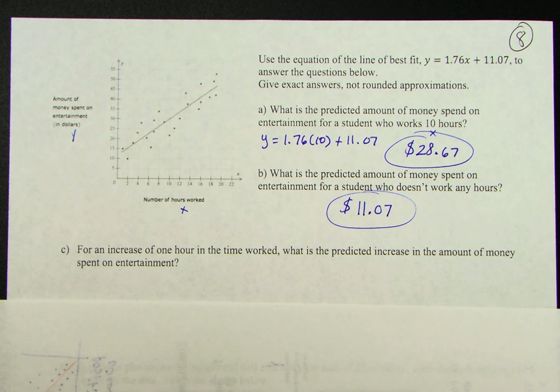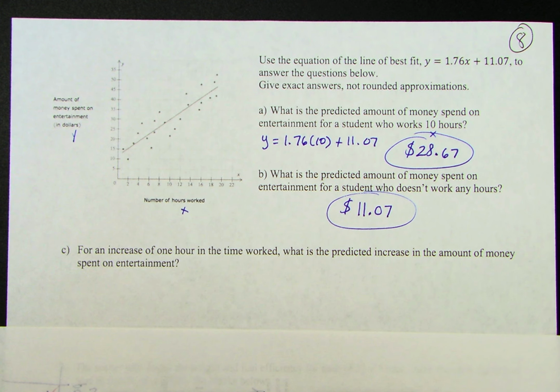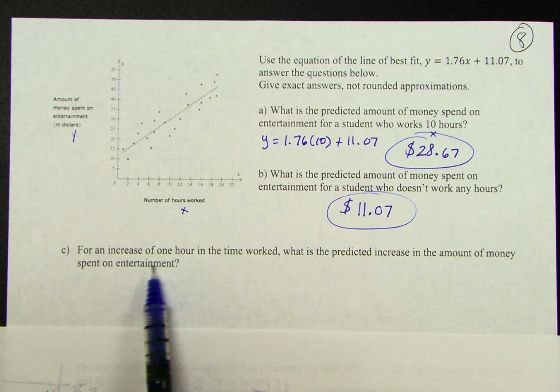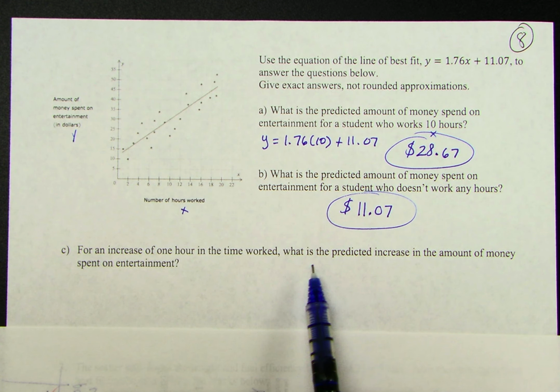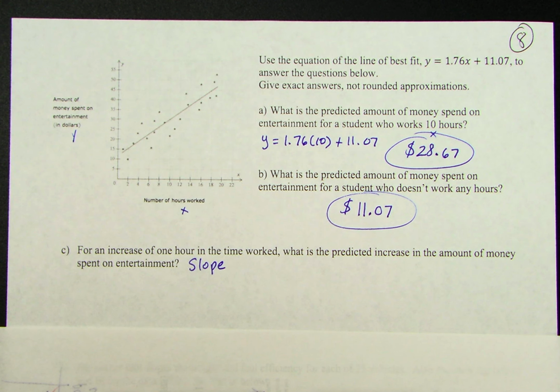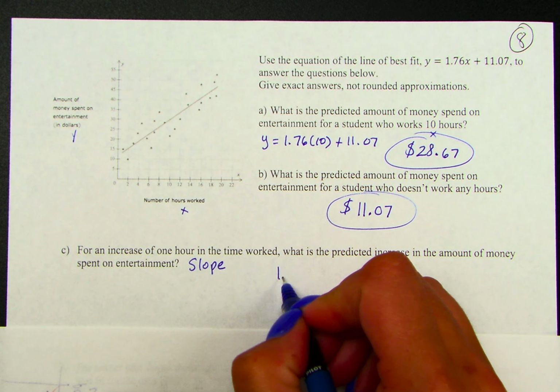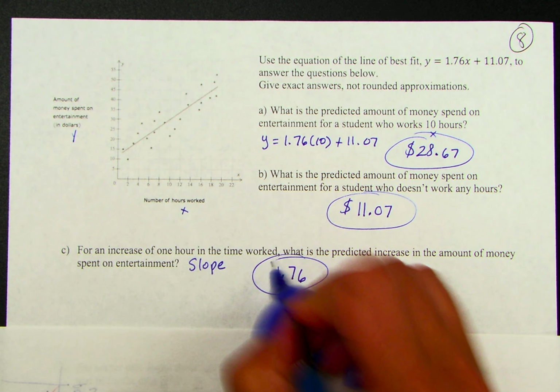For an increase of 1 hour in time worked, what is the predicted increase in the amount of money spent on entertainment? So again, when it's asking what is the increase of 1 hour compared to the increase of the money, this is just another way of referring to slope. So I'm just stating what that slope is. Looking up here at my equation, my slope would be 1.76 for the answer.